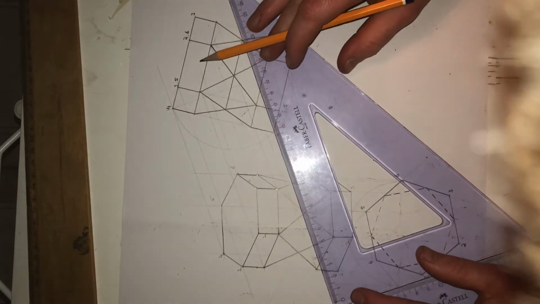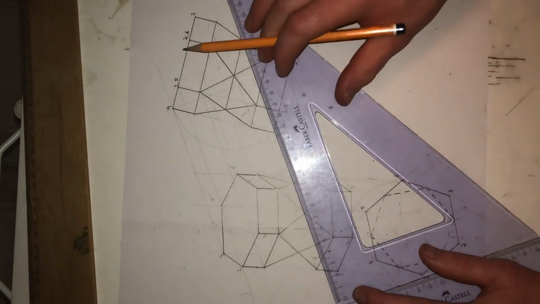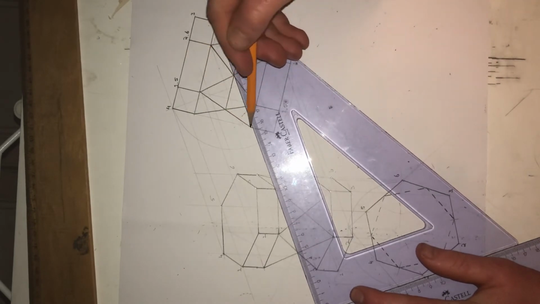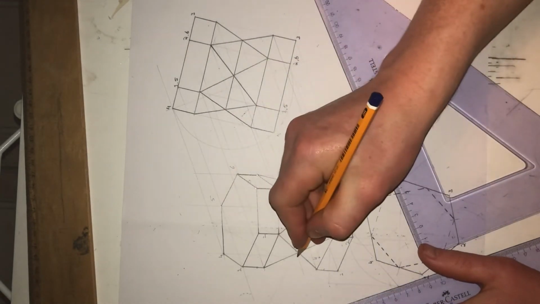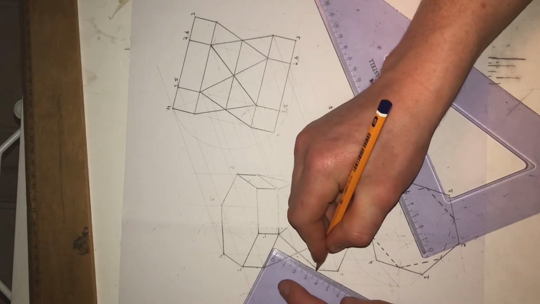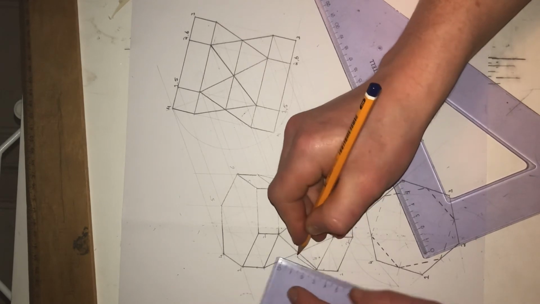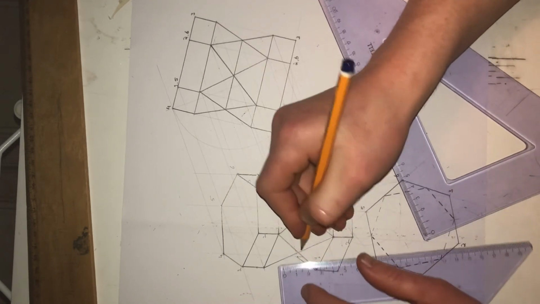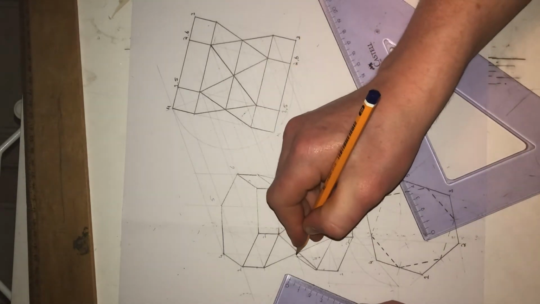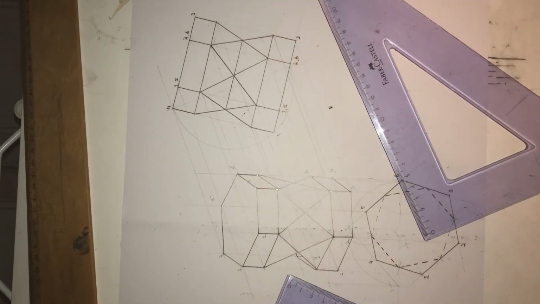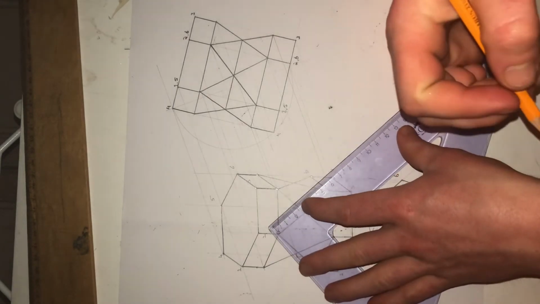We need to bring down the top of point 4 here to here. So I'm just going to go over this in heavy now once again in my 2B pencil.